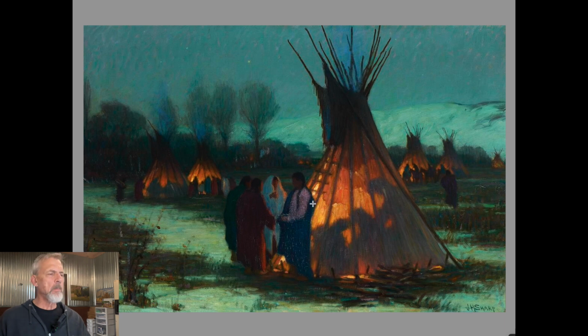Got a couple of teepee paintings of Sharp's, and I don't think these are Taos. I think these are in Wyoming. He painted at an Indian reservation, I think in Wyoming. And here's a night scene. And not all night is just a really dark black sky.